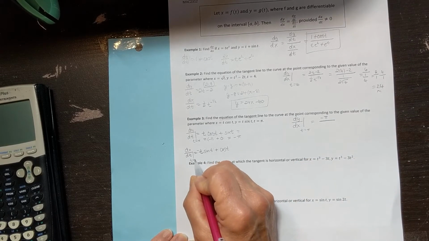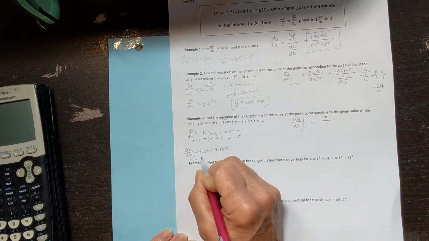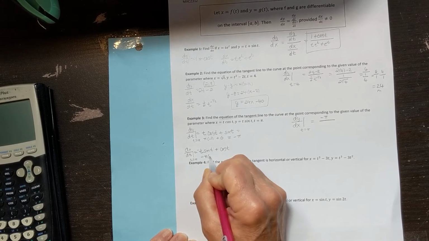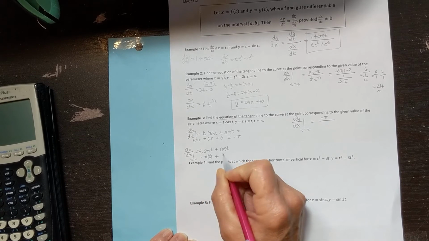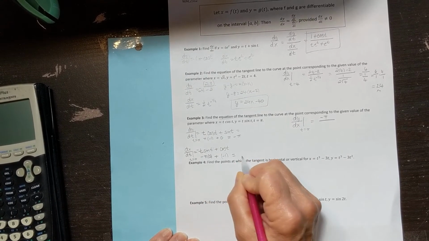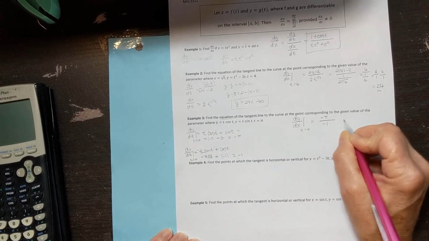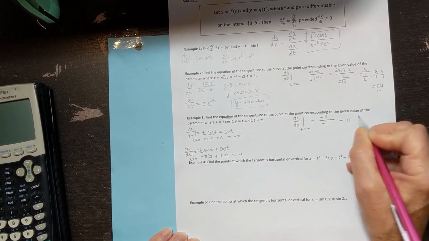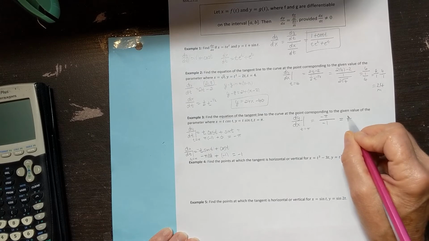When t is pi, we get negative t, or negative pi, times the sine of pi, which is 0, plus the cosine of pi, which is negative 1. So this ends up being 0 minus 1, or just negative 1. So the slope of the tangent line is pi.